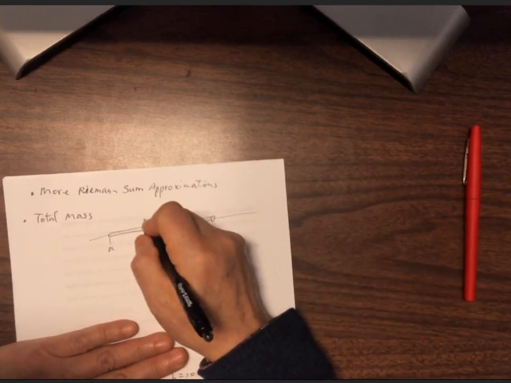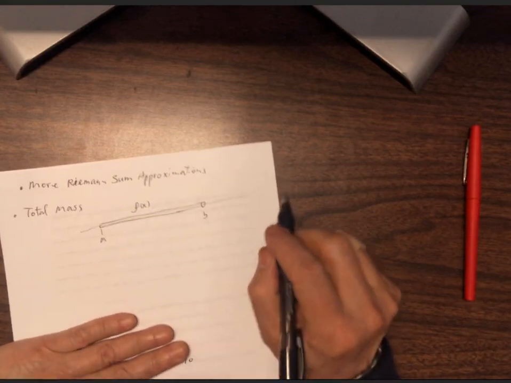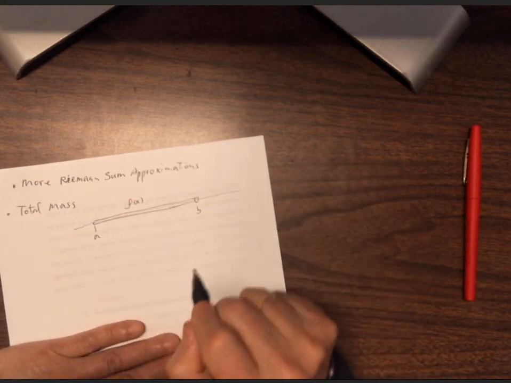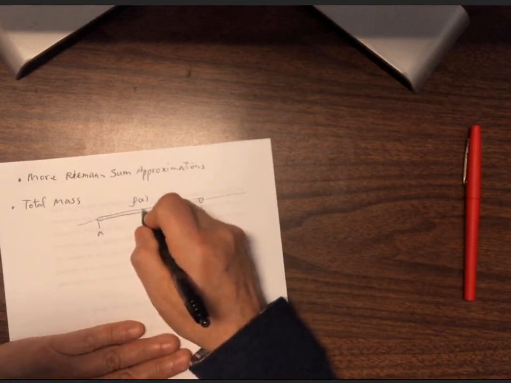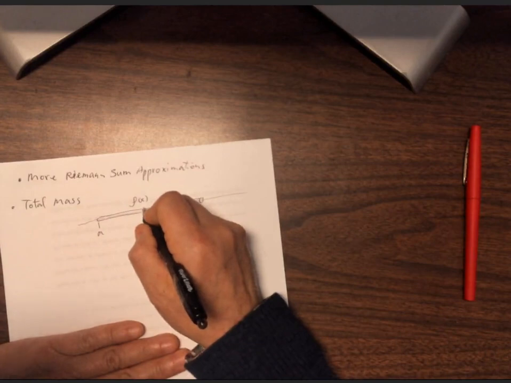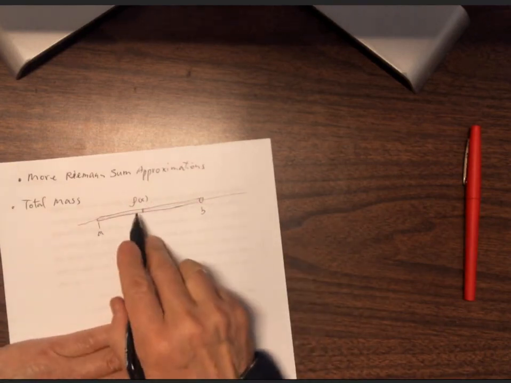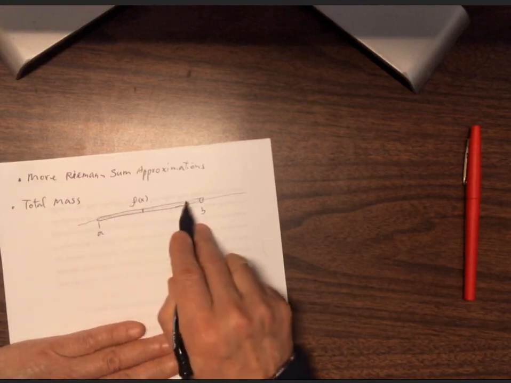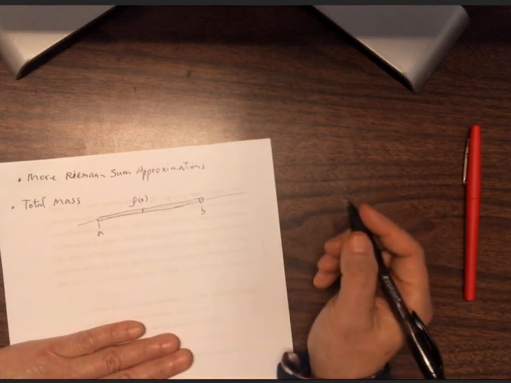Suppose we know the mass density distribution. So rho of x represents density of mass. What it means is it's a mass per unit length across the interval. It's not constant. In other words, the mass at this end may not be the same as the mass at, say, this location. It varies from point to point.